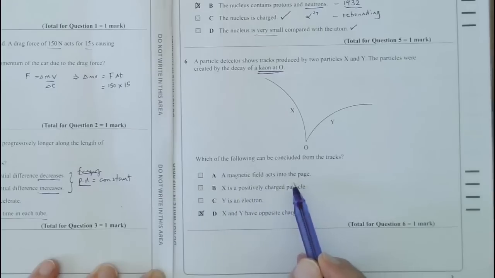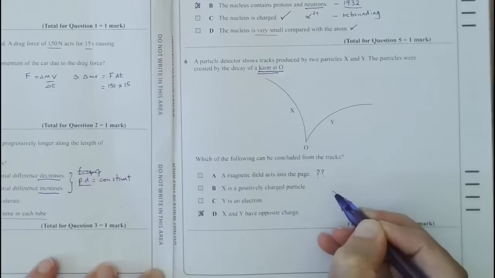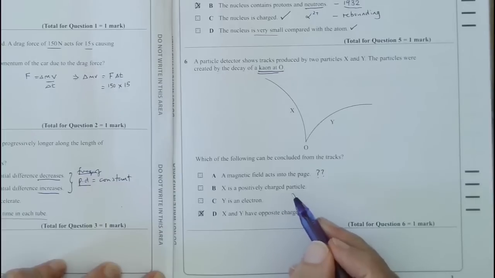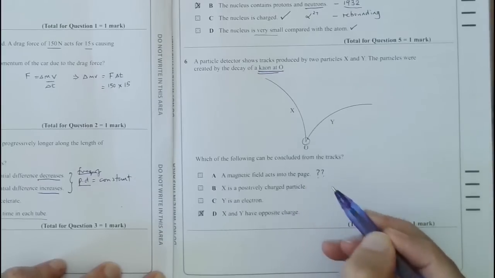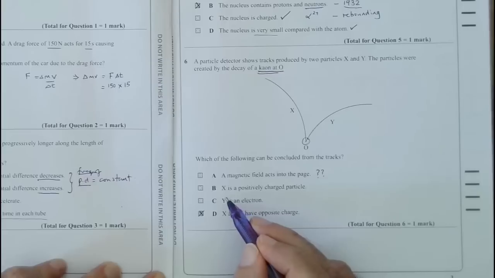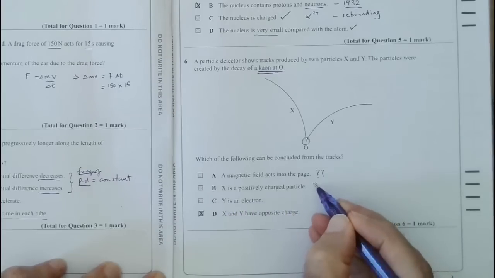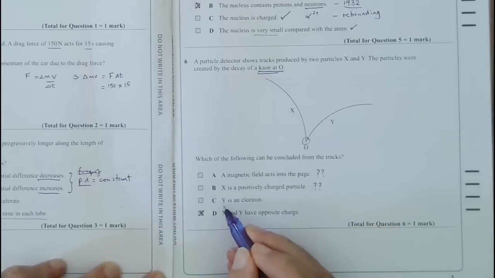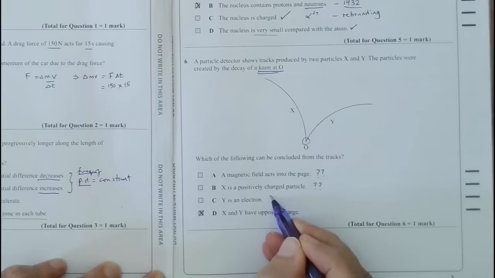A, a magnetic field acts into the page. Well, we don't know if the magnetic field goes into the page or not. They haven't told us, so we cannot determine it because we don't know anything about X and Y. All we know is they're traveling in opposite directions from their creation at the beginning at O. Okay, so B says X is a positively charged particle. Again, we do not know the charges because we don't know the direction of the magnetic field, and Y is an electron. Again, we can't tell whether it's an electron or not.